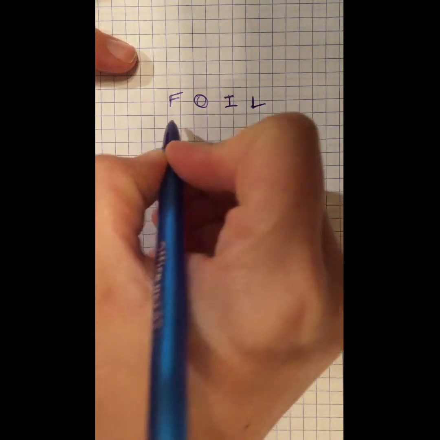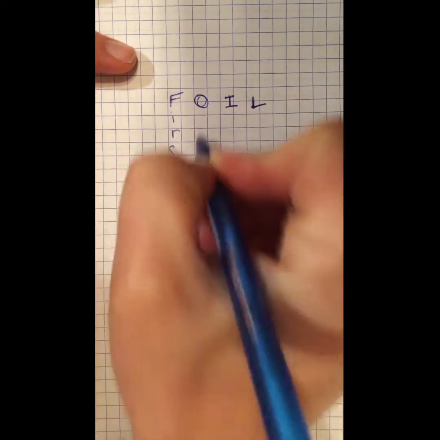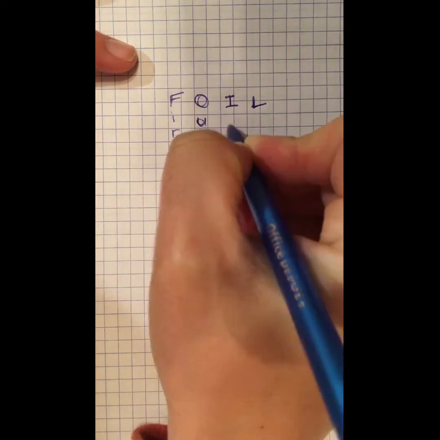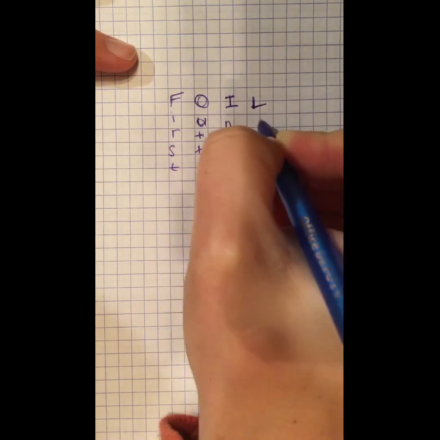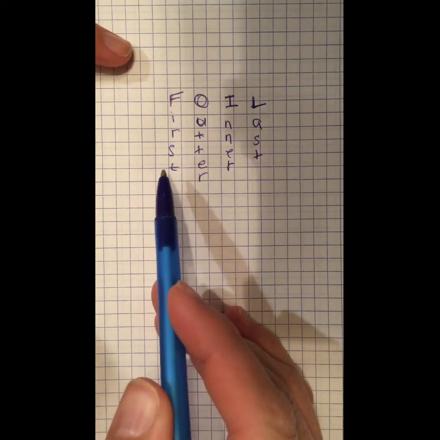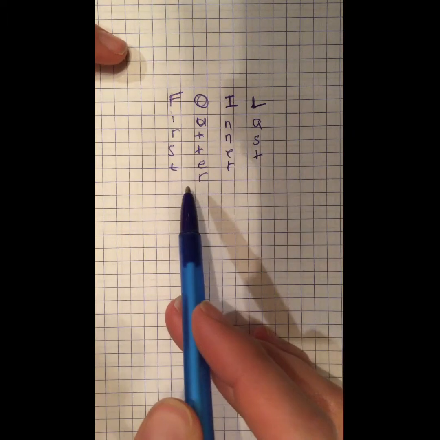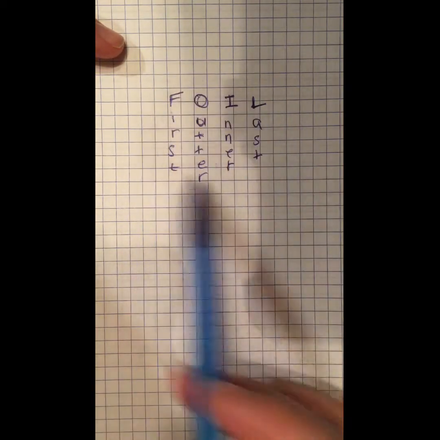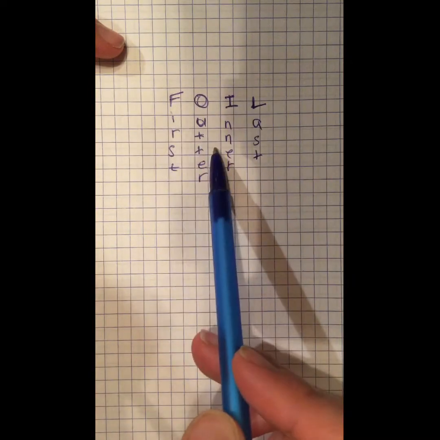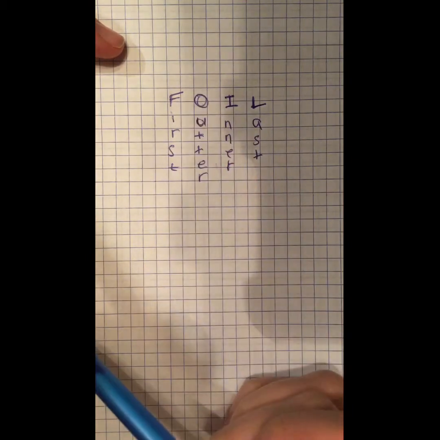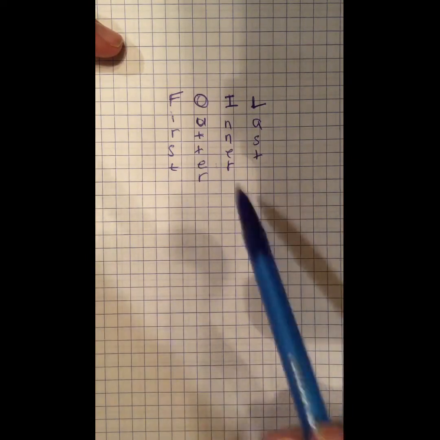So I don't know if you remember this, but it means first, outer, oh, look at me, I'm spelling it wrong. Outer, inner, and last. And that pretty much is just a really nice way of remembering what to do when you multiply polynomials or expressions. But I'm going to tell you that you don't have to know this. I'm actually going to show you a way that works all the time. This way only works sometimes. So let me go ahead and get some examples written out for you, and then we'll jump in and I'll explain more.